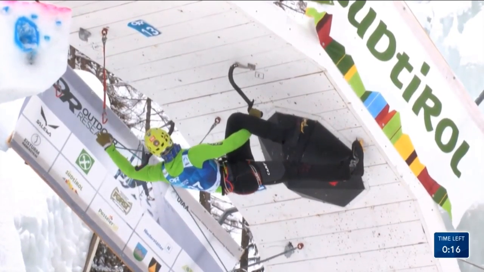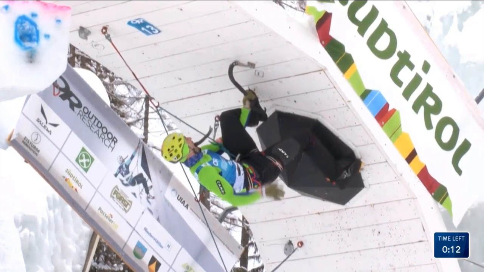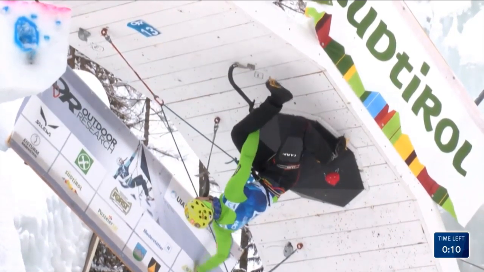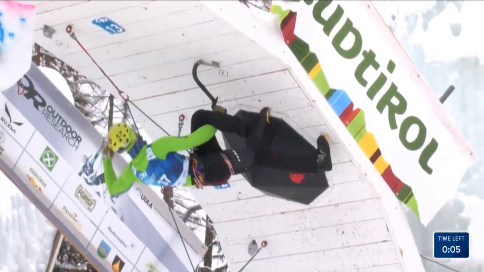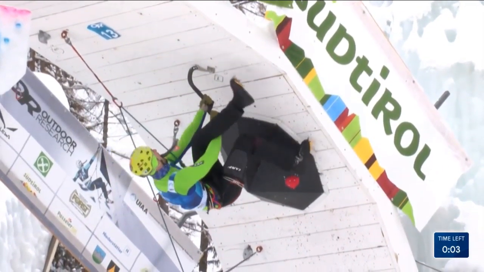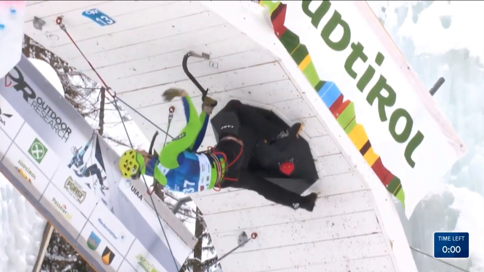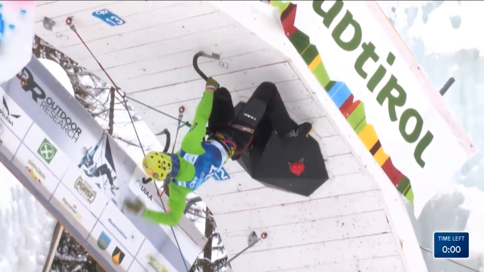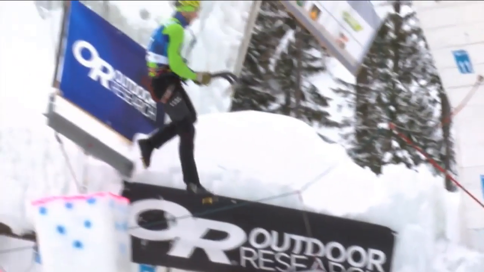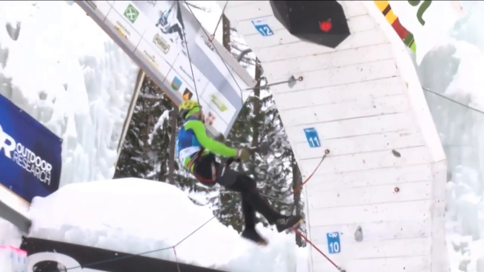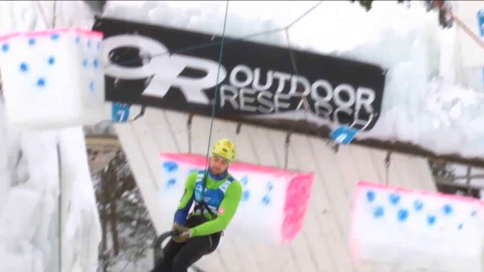14 clips in this route. He makes 13. Time running short now. Just struggling to make that move with the left tool. It's a tricky position to hold. That is his time up. You hear the judges call it there. Not a bad effort from Dmitry Grebennikov. We'll wait and see how that sits him in the rankings.